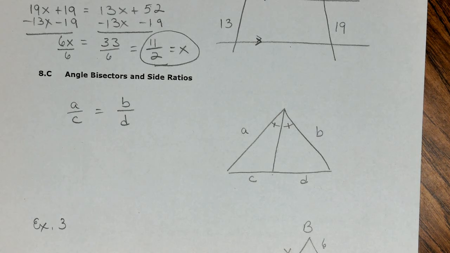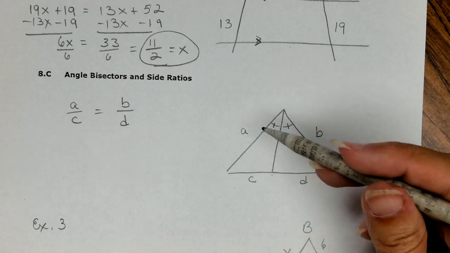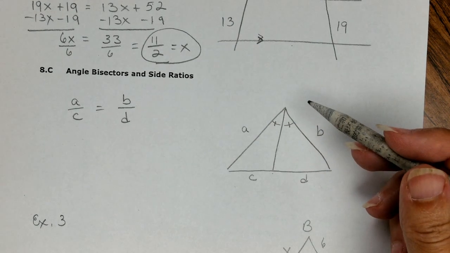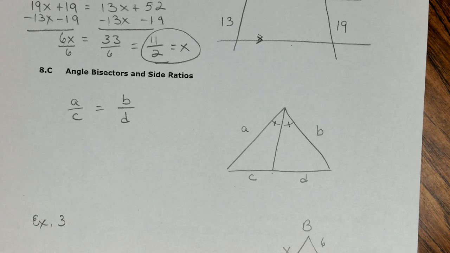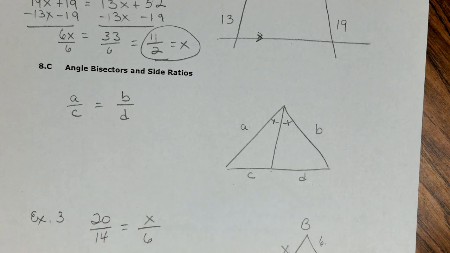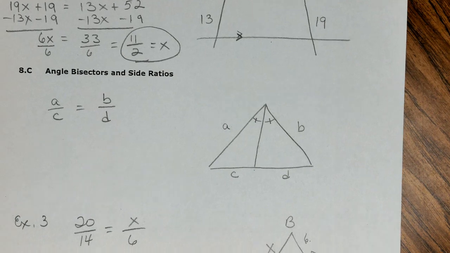Okay, so you need to remember this thing works whenever the bisected angle is basically like the top. So what we really have is 20 over 14 equals x over 6. You can turn it if you want to.